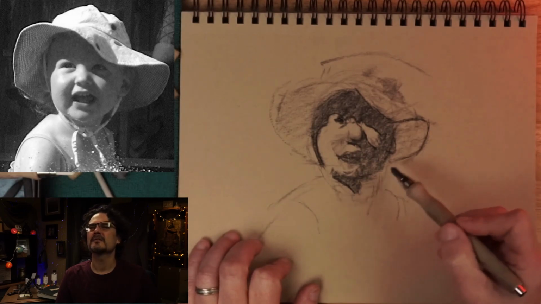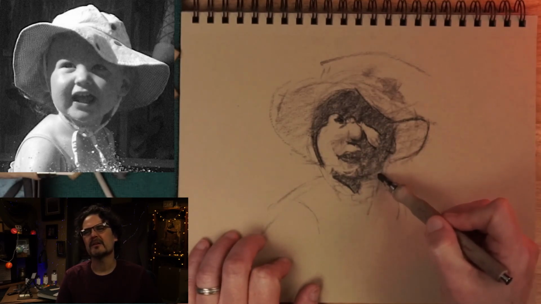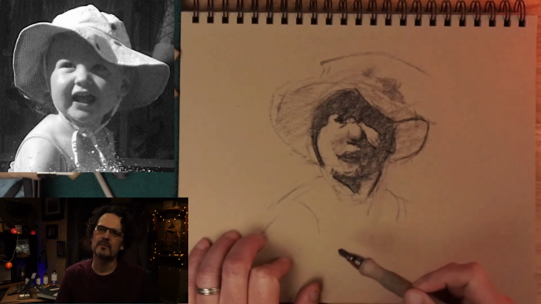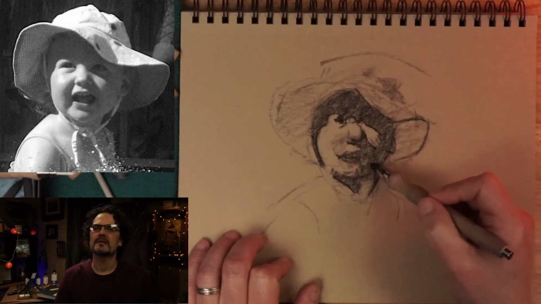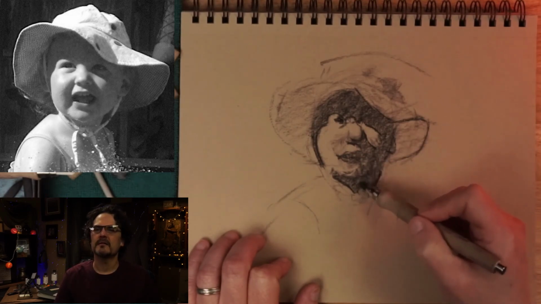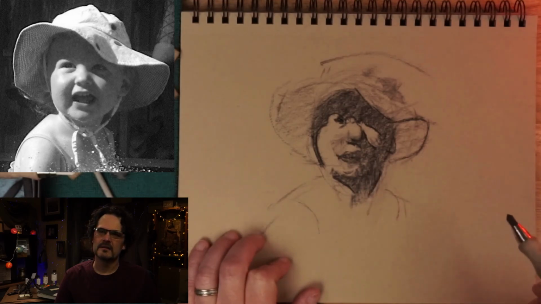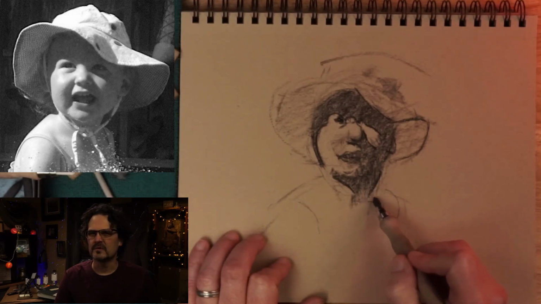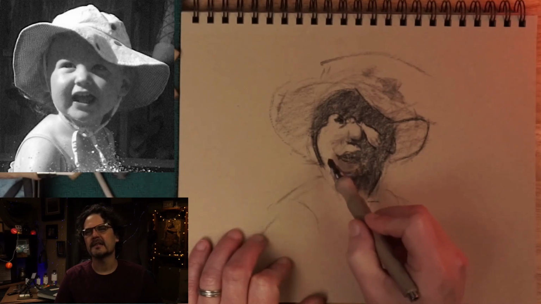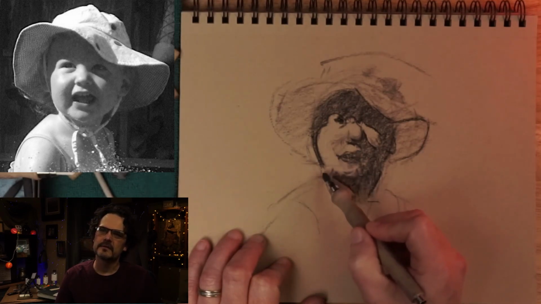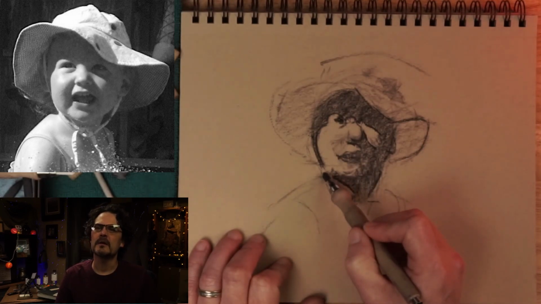Boom. Now, no, it's not nearly as cute as a little baby, but come on, this is 10 minutes. I'm not a portrait painter. Cut me some slack. Glad Grandma's not watching tonight. I tell all my students, don't ever draw or paint anything that has a grandmother. You'll never get it right.